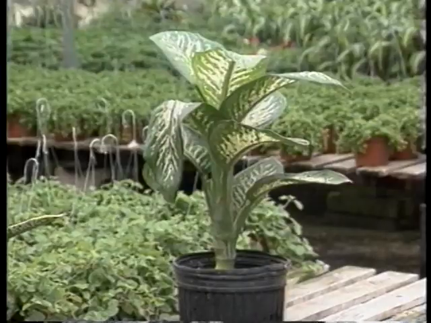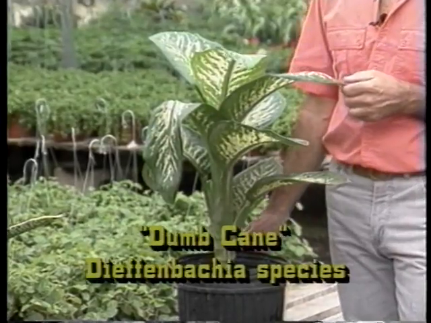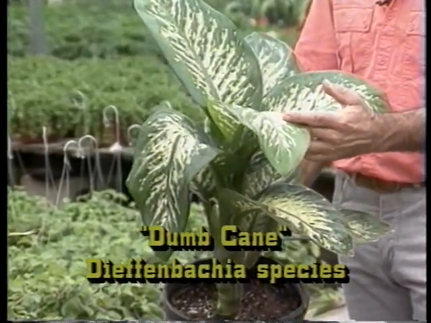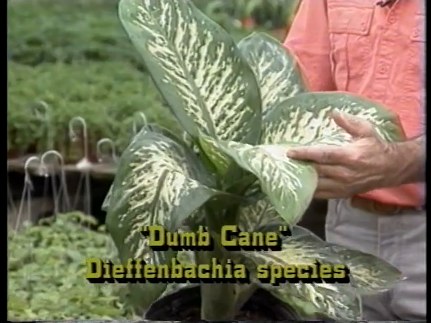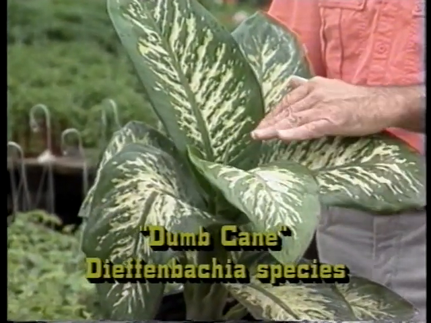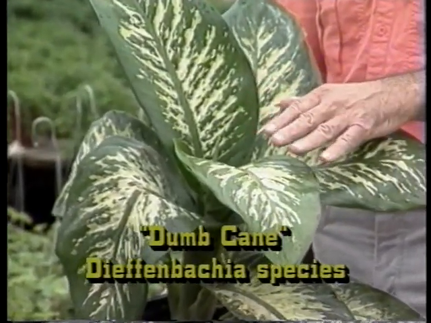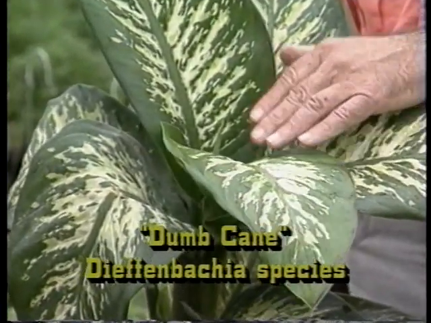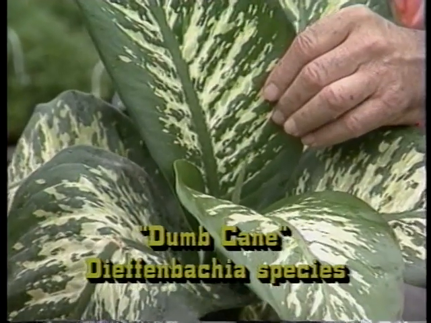This is Dieffenbachia, or dumb cane, certainly one of the most decorative leafed plants that we deal with in the interior landscape. There are many forms, many cultivars. They have irregular markings and streaks throughout the leaves, whether they be white or yellow or creamy. A really gorgeous foliage plant.